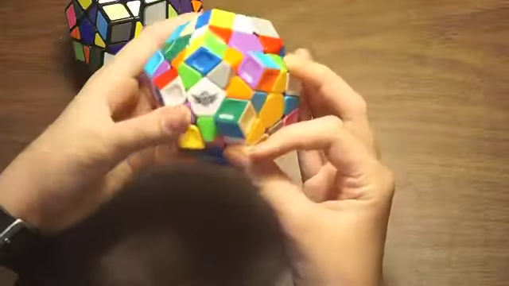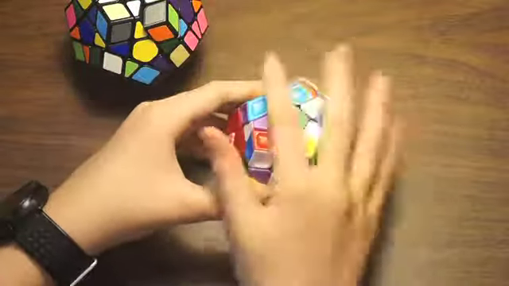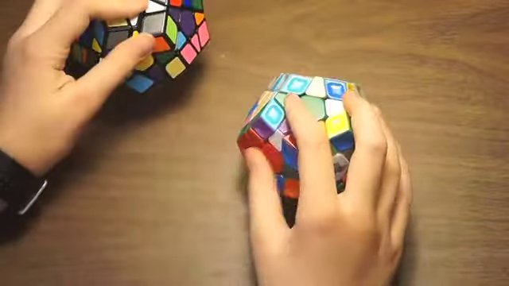I can't really decide. This one's more controllable and solid feeling. This one's fast and maybe a little bit catchy sometimes if I'm turning really fast and aggressively. They're both really nice Megaminxes. I'd easily, no doubt, recommend them both.